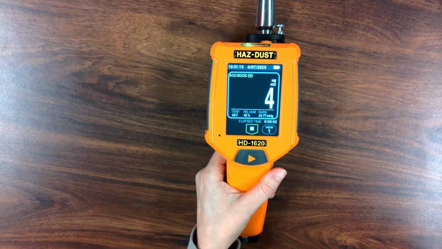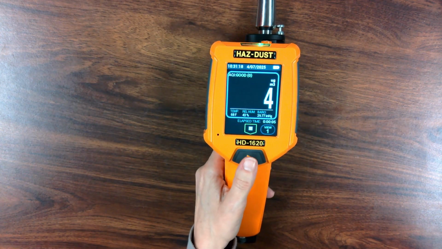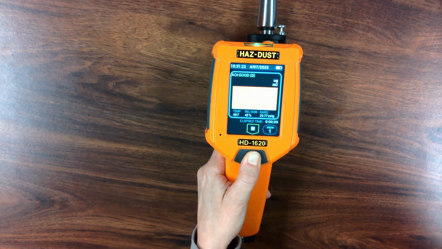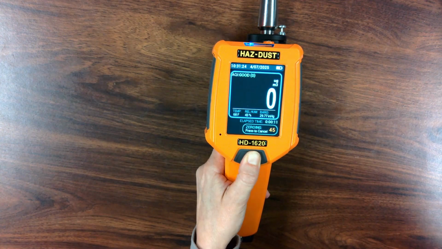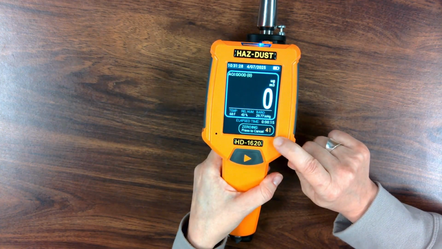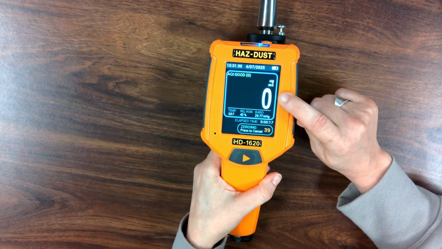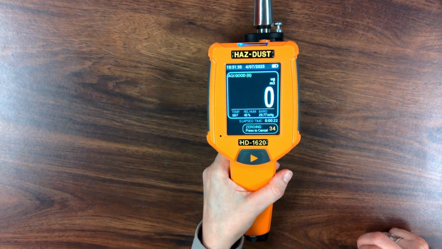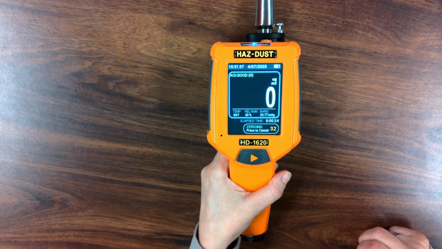When the instrument is playing and you want to stop to do an auto purge, you simply press and hold this button and you'll get a message that says continue to hold for 3 seconds. And now you see it's counting down again, and the number is at 0. The number will always be held at 0 while it's doing a countdown. So right now it's doing the auto purge, and when it is done, it should start sampling.